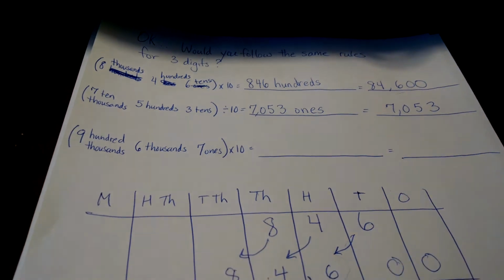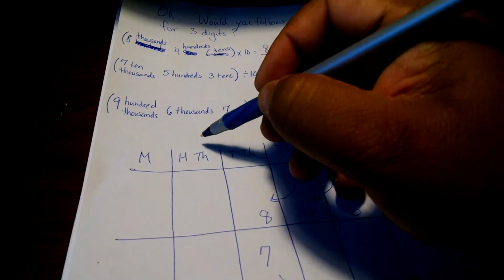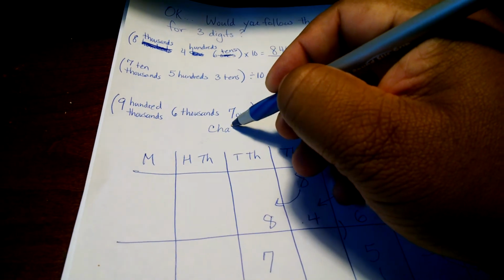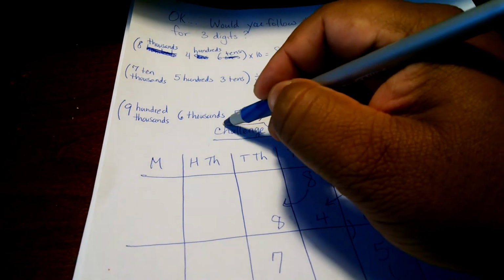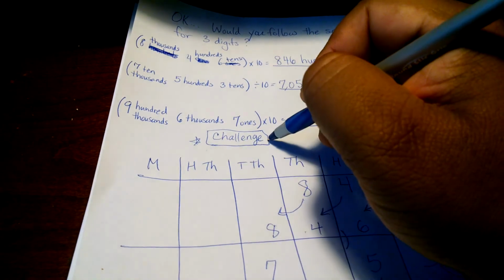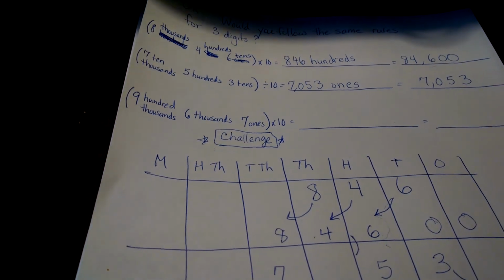Okay, so you should get the hang of this. You can try the last one as a challenge. Anyone who does the challenge, well, you'll find out tomorrow. If you do the challenge, bring it in, show your work, and we'll see what happens tomorrow.